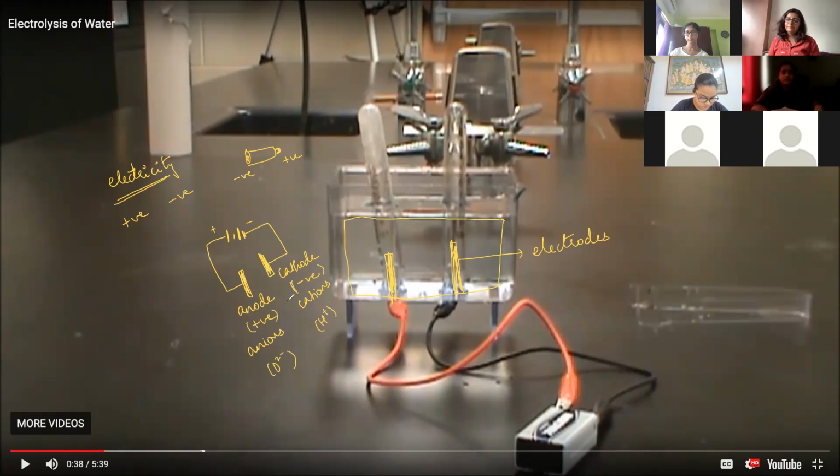Ma'am, but aren't both hydrogen and oxygen having negative charges? That's not true. Hydrogen has a positive charge also. Ma'am, how come? You think about it. Do like charges attract or repel each other? Repel. So if hydrogen has negative and oxygen also has negative, will both of them be able to form a compound? Ma'am, by covalent bonds. They are covalent. That is correct.